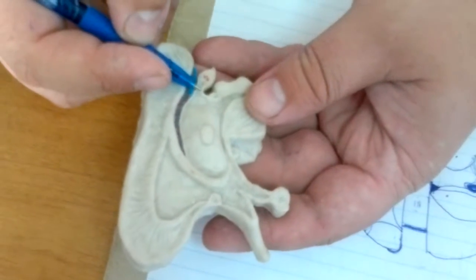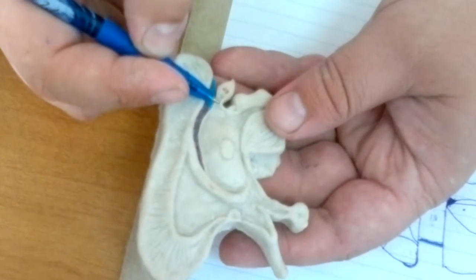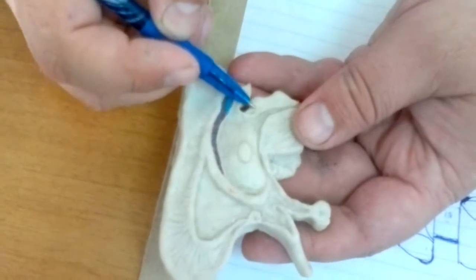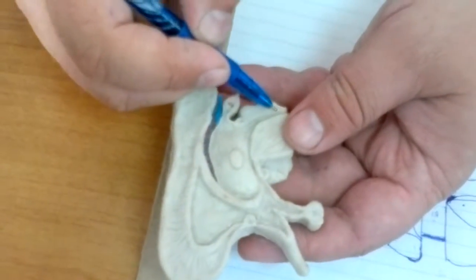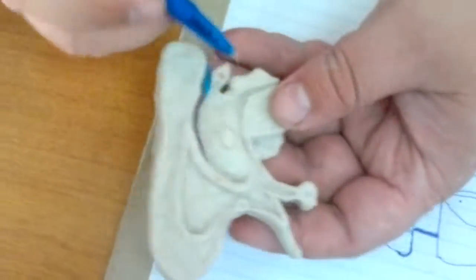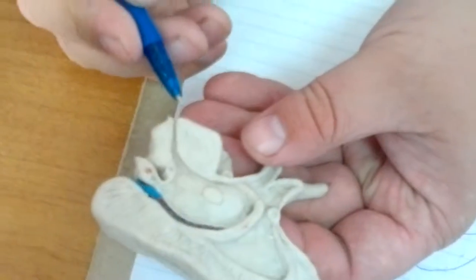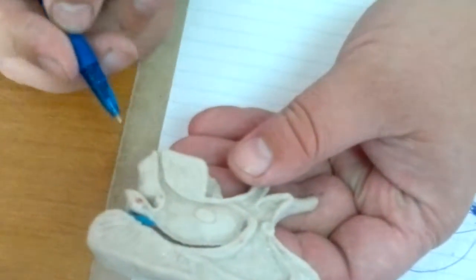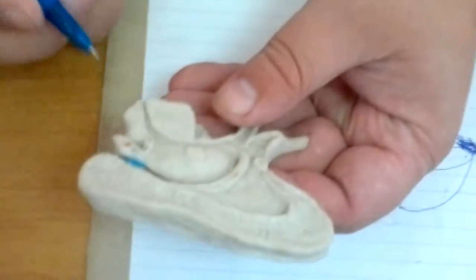Here commissura habenularum. Below, commissura cerebri posterior, and below, the opening of the aqueduct. That is the midbrain. Here is the thalamus. The aqueduct communicates the third ventricle with the fourth ventricle.